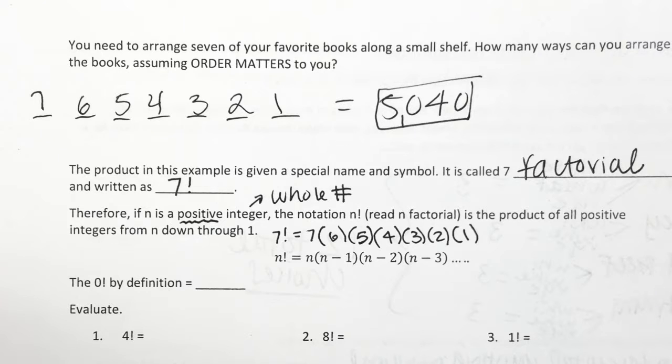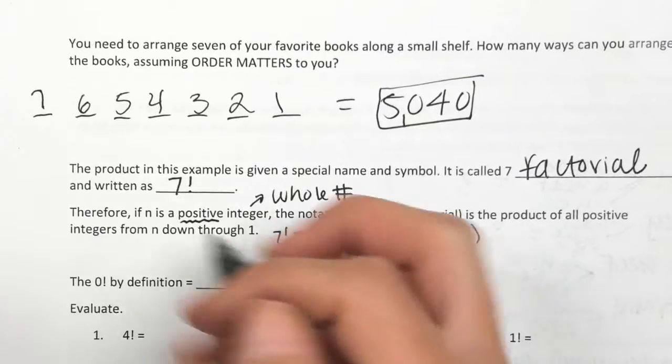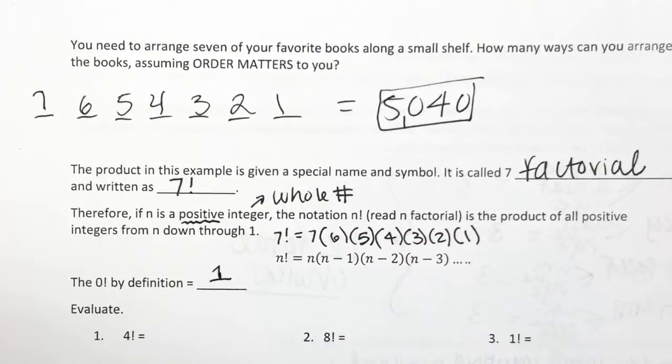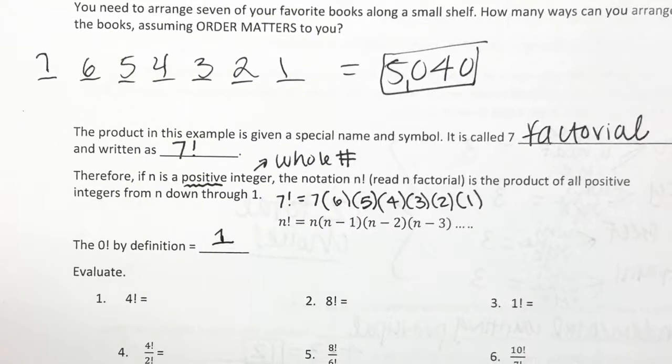So how would you find 5 factorial? Tell me what that would be. 5 times 4 times 3 times 2 times 1. Good. 3 factorial would be 3 times 2 times 1. Good. 0 factorial by definition is 1. And you'll just need to memorize that. Anytime you see 0 factorial, that's just going to be 1.